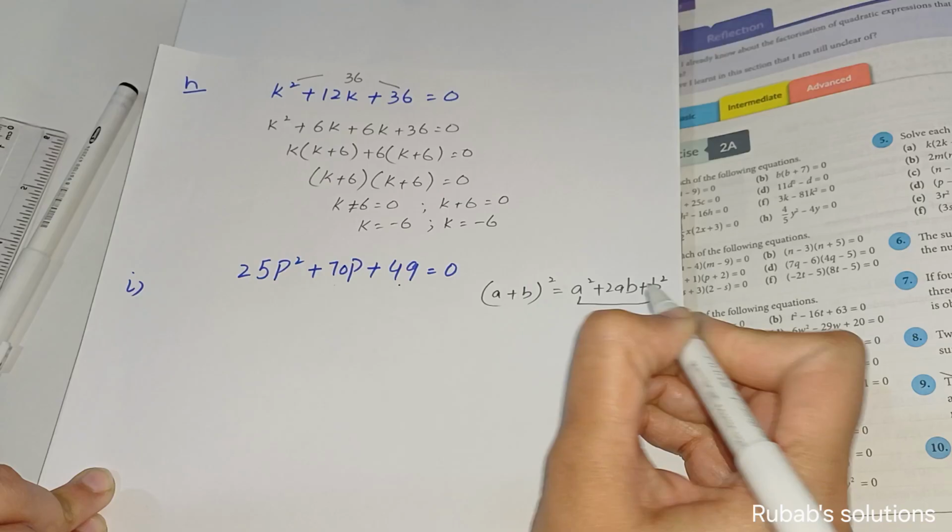Next part is k square plus 12k plus 36. So from here it is 36. I have to make the factors of 36. Although 9 and 4 are also 36, 9 plus 4 is not 12. So I have to choose another one. So if I choose k square plus 6k plus 6k plus 36 is equal to 0.